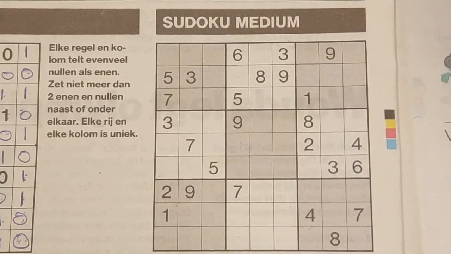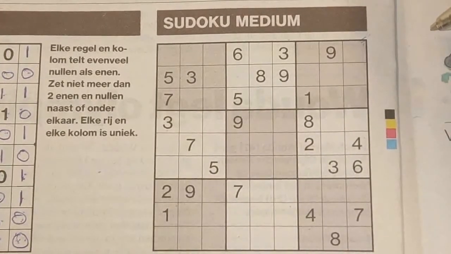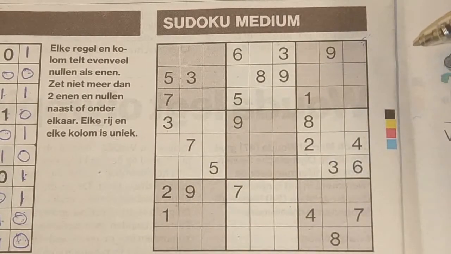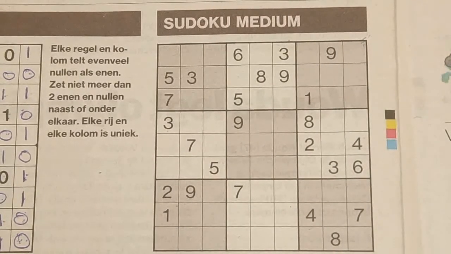This time a medium Sudoku number 400. I will upload it. So let's get started.